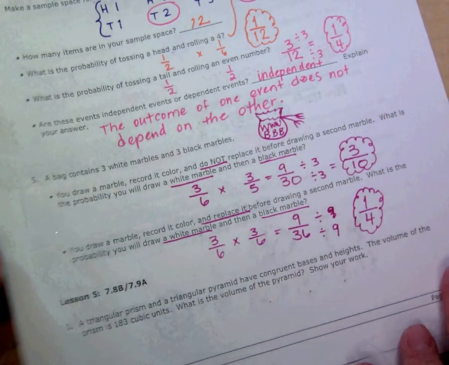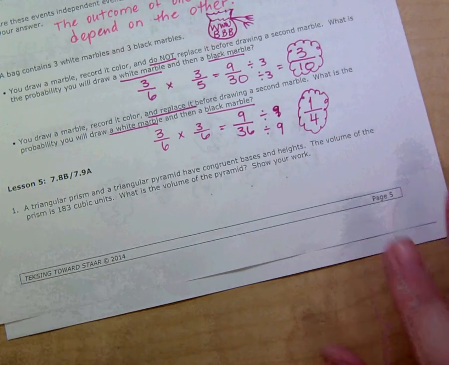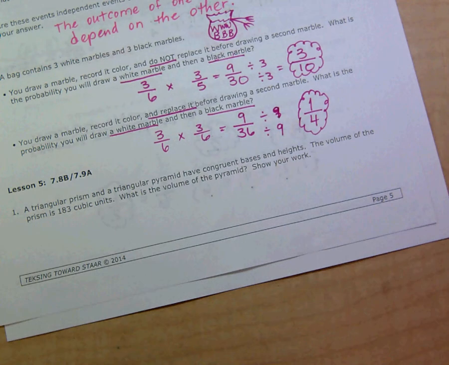Okay. Did you get it right? I hope so, because remember, you're not supposed to be doing this with me. You're just checking your work.